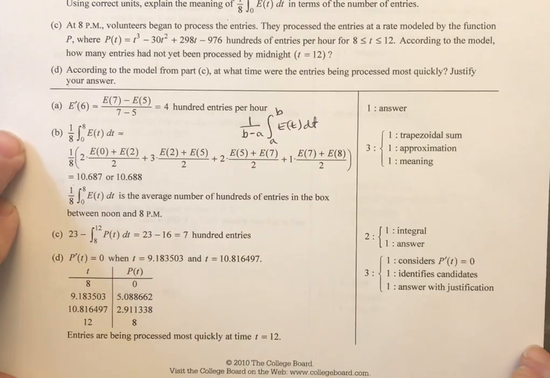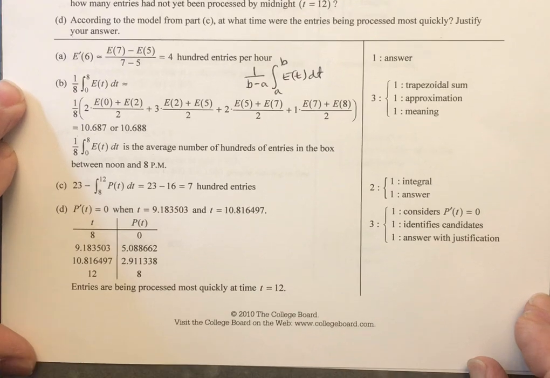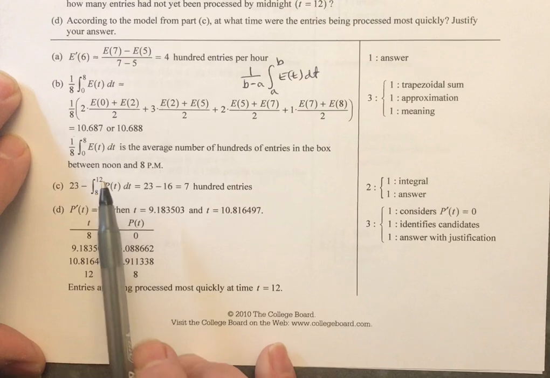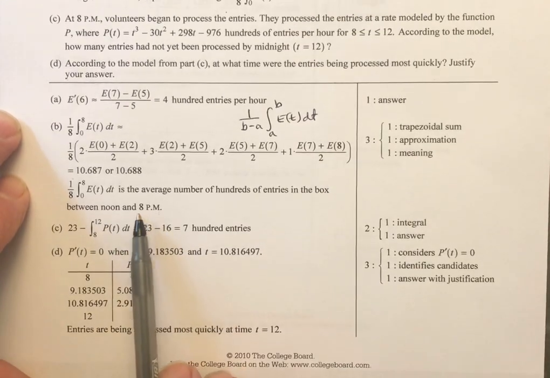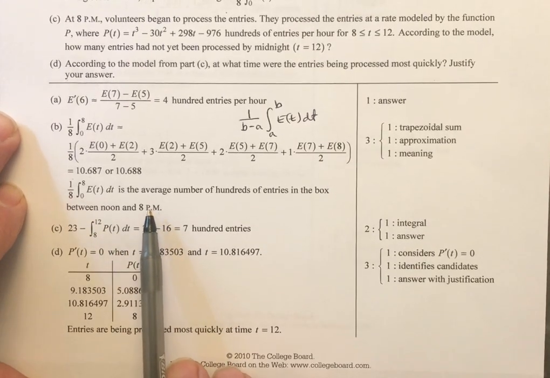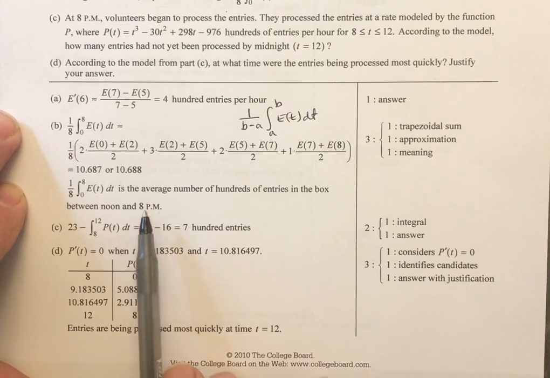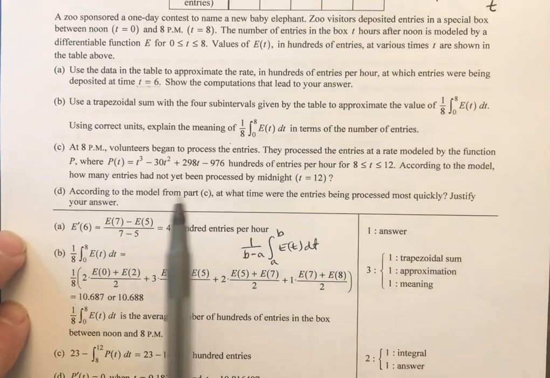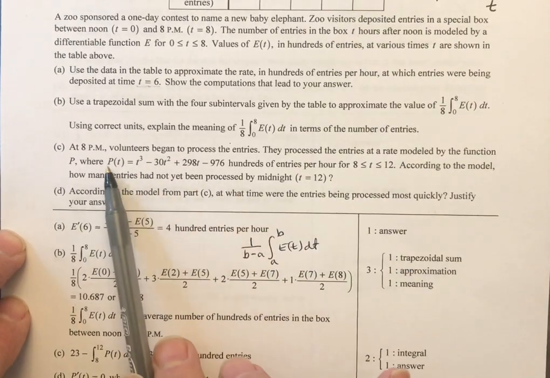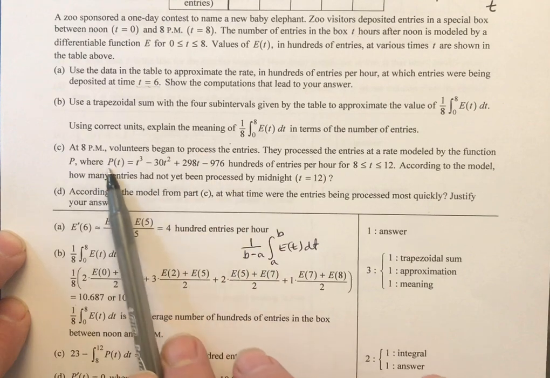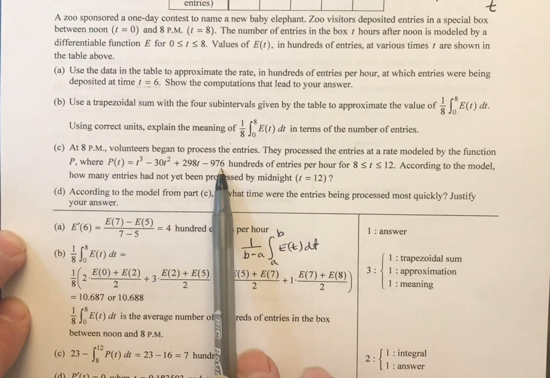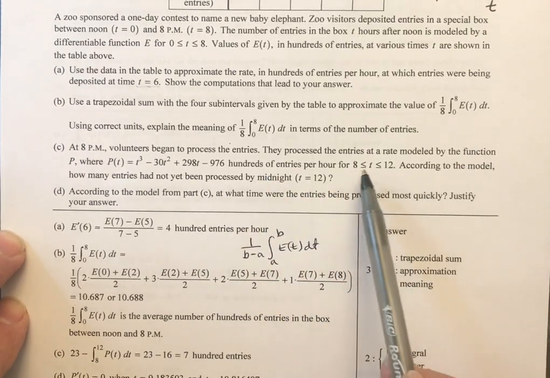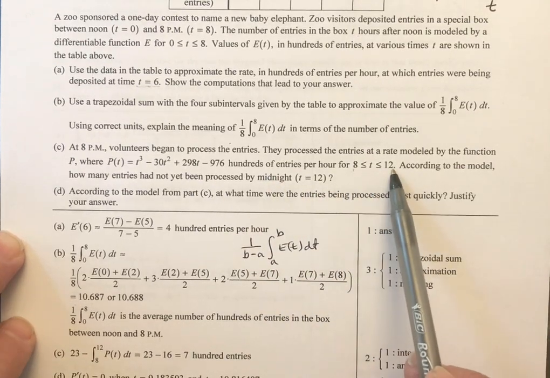but be sure to state the limits of integration. Now, in part C, at 8 p.m., they've collected all of the entries that they're going to. And then the volunteers start to process those entries. And this is the rate at which they are being processed. They're opening the mail, looking at the entries, and they're going to do that from 8 until midnight.